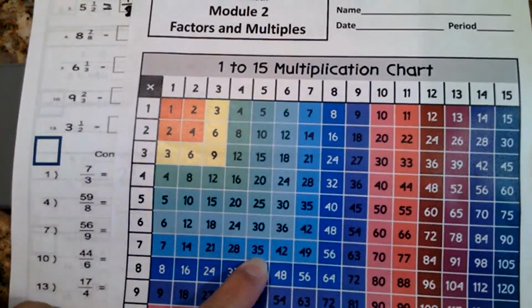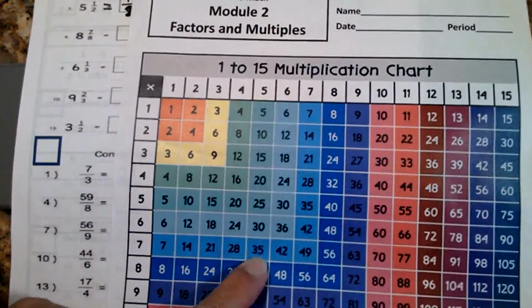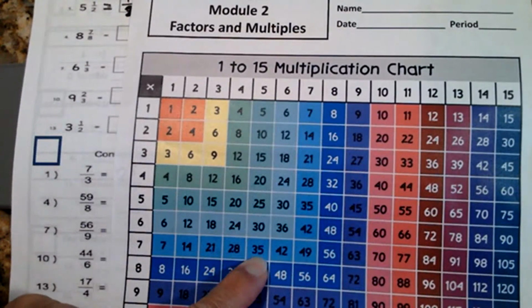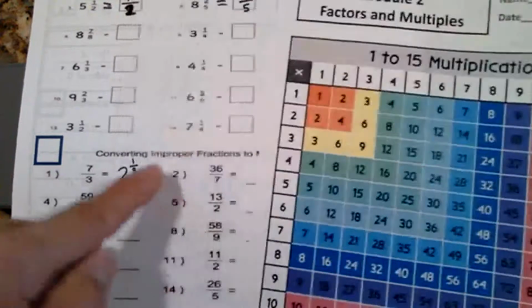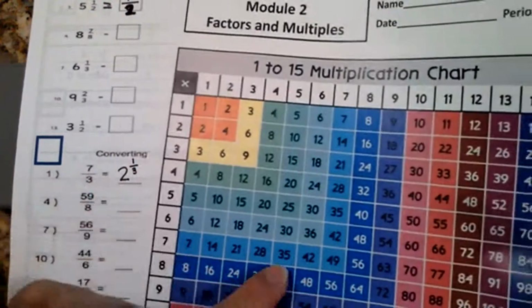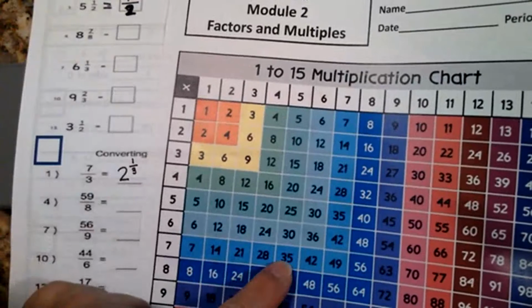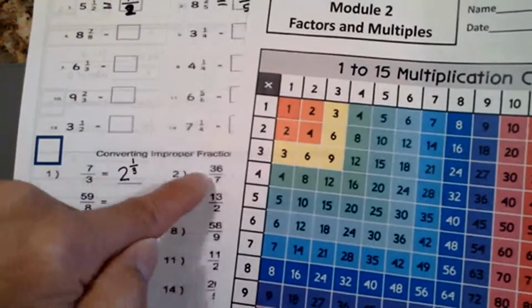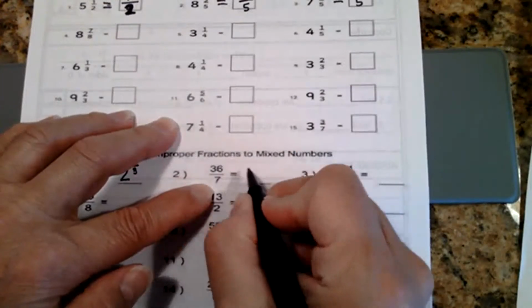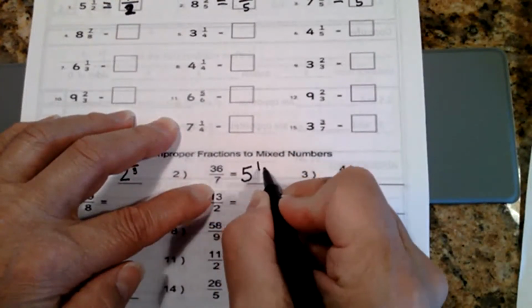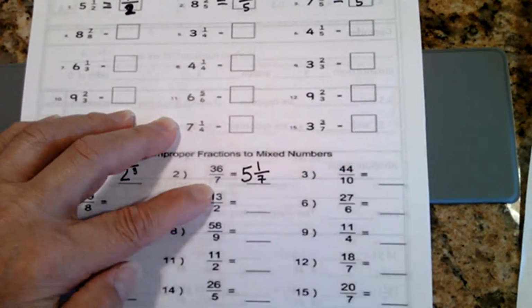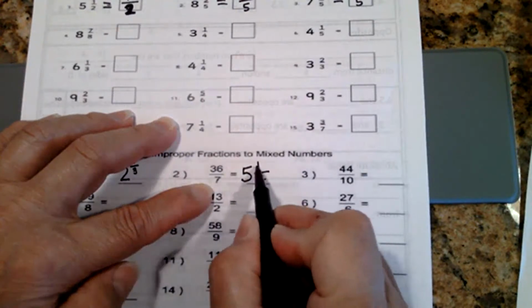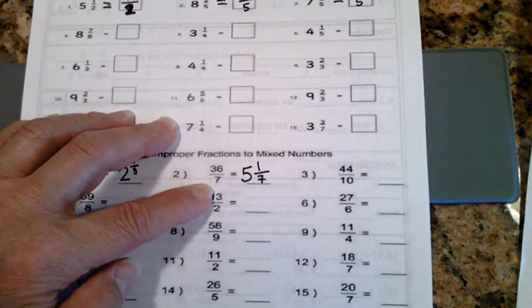So 7 can go into 36 5 times as well, but we'll have 1 left over, right? Because our problem is actually 36 divided by 7. So again, 7 can go into 36 5 times with 1 left over. So it's 5 1/7. We keep the denominator, the leftover goes at the top for our numerator.